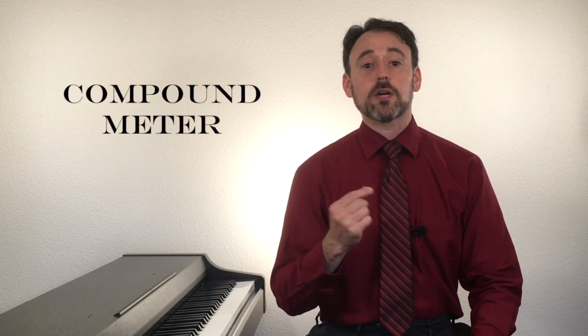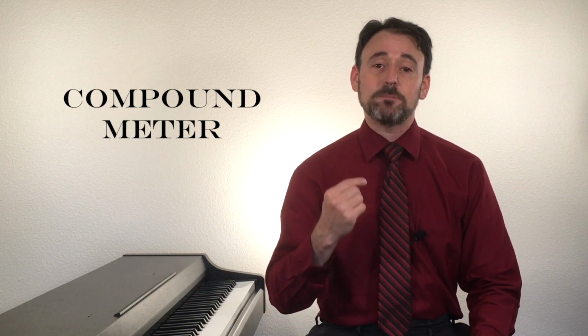Later on, we'll learn about compound meter. That's where you divide the beat into 3. 1 la li, 2 la li, 1 la li, 2 la li. But for now, if the top number in your time signature is a 2, a 3, or a 4, that's simple meter, regardless of what the bottom number says.